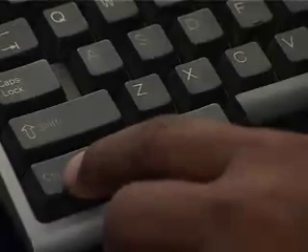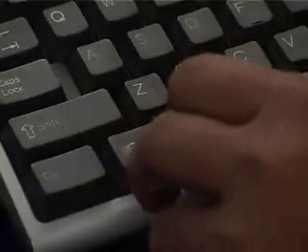This is the control key. The control key is used to type special characters. For example, sometimes we might ask you to type control C. What that means is press control, press C, and then release both of them one by one.